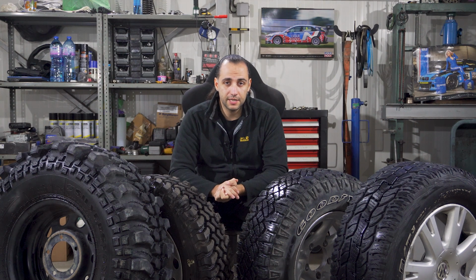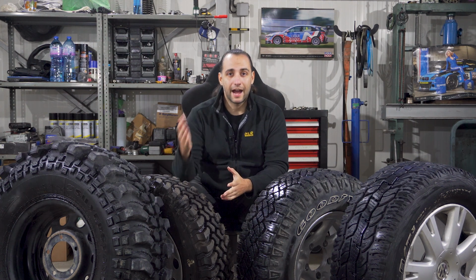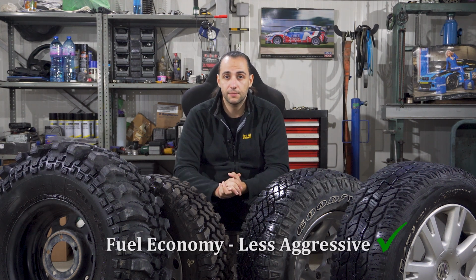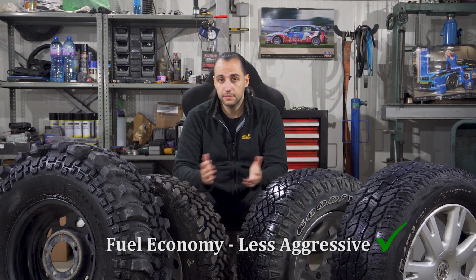The next thing you need to keep in mind is fuel economy. And fuel economy relates to rolling resistance. A more aggressive tire will have higher rolling resistance, meaning worse fuel economy. As soon as you move from this tire, let's say you switch to this tire, you can easily just kiss 1, 2 or even 3 of your liters per 100 kilometers goodbye. It is as simple as that.